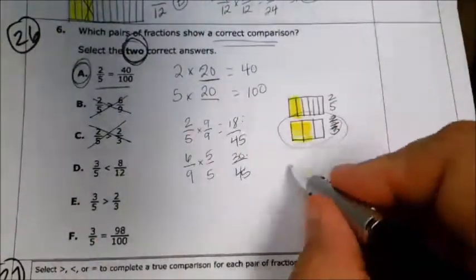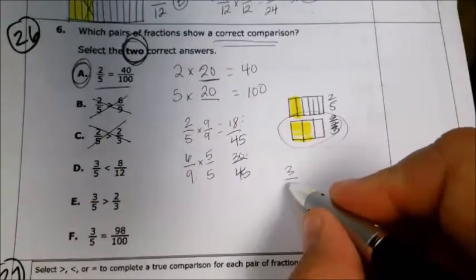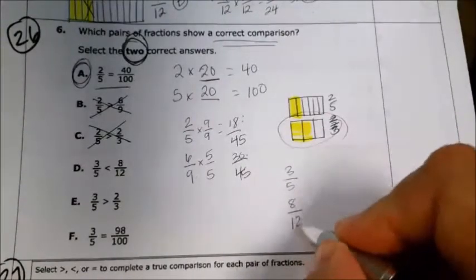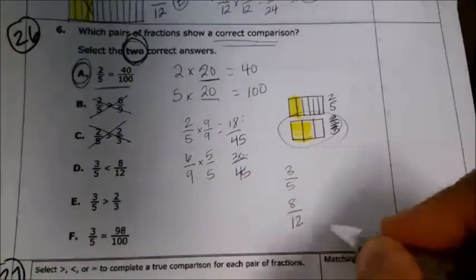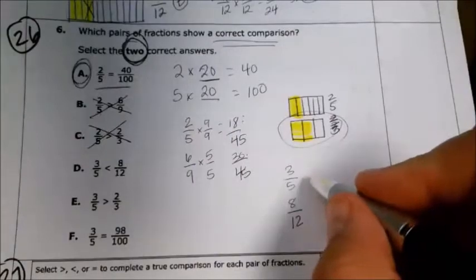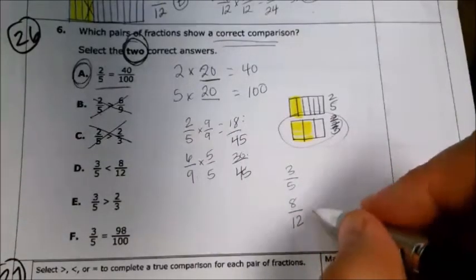They're saying that 3/5 is less than 8/12. I would actually use equivalent fractions for this because it can be really difficult with this kind of a model with 12 pieces and getting it all lined up.